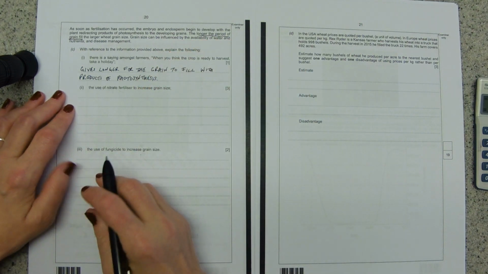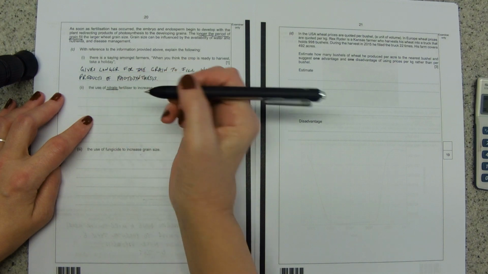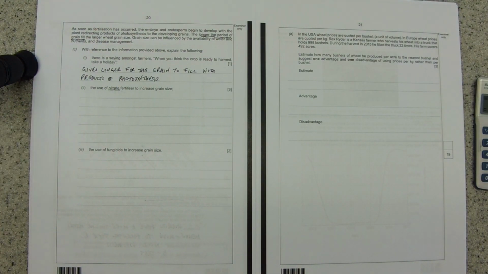Just going to get a better quality wheat, I think. The use of nitrate fertiliser. So this is a little bit on, I don't know what you would call it, synoptic. It's either synoptic from component 1 or it's synoptic all the way back to core.